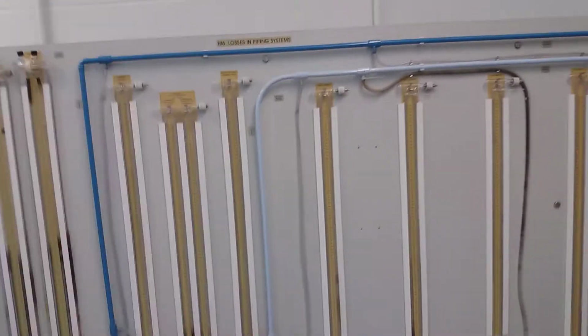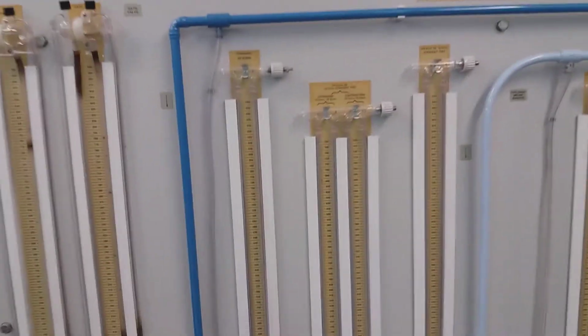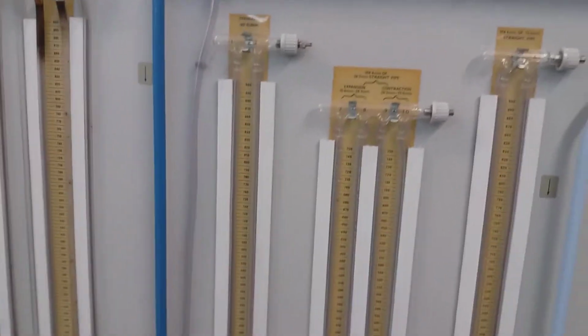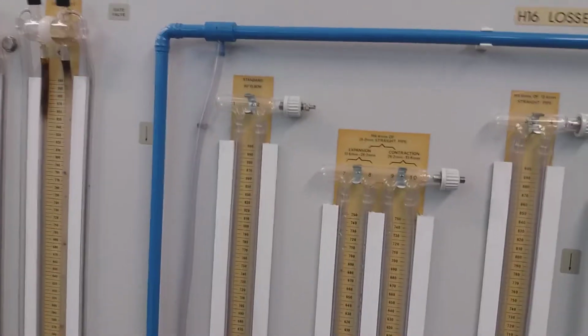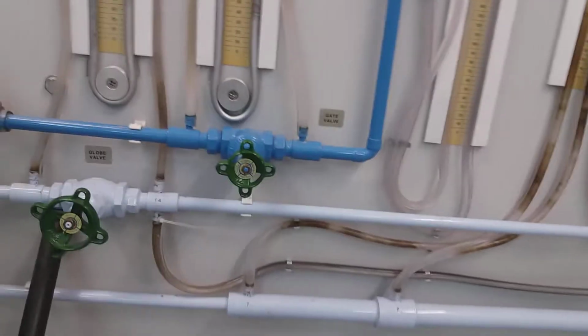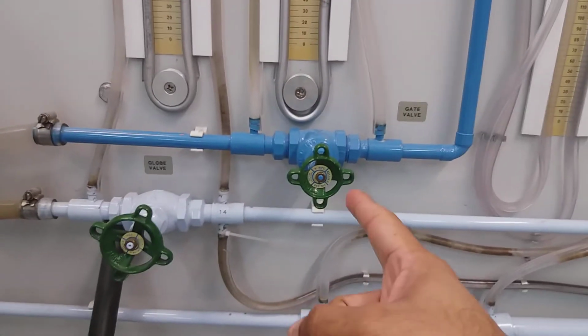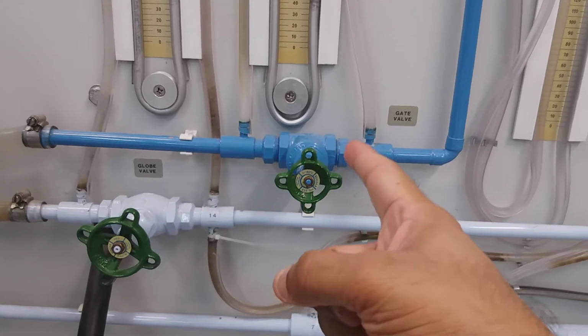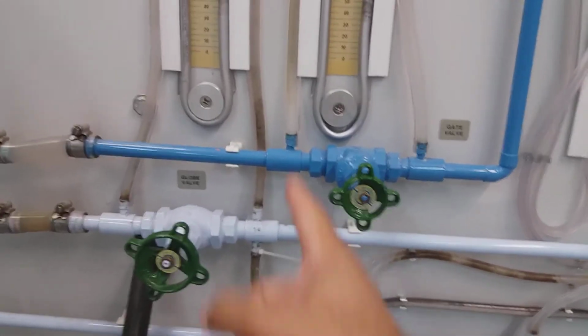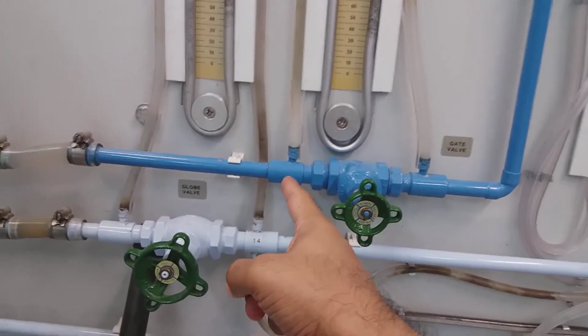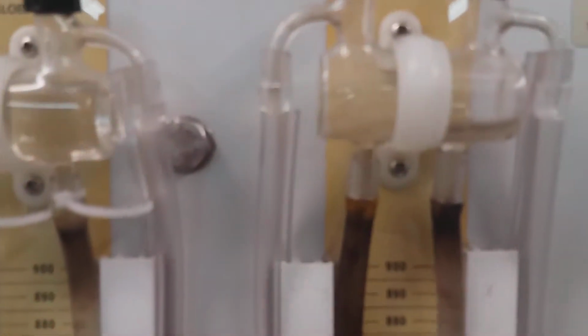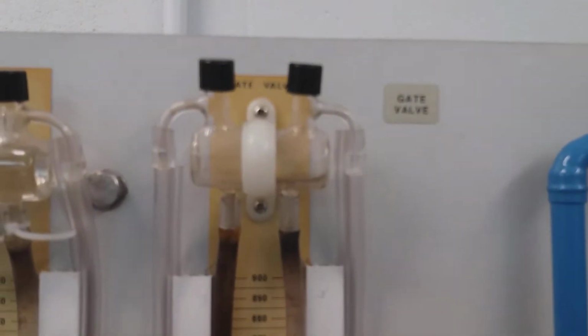We've got measurement points corresponding to each and every section of the pipe. For instance, we've got a gate valve here. The gate valve is the valve that regulates the flow of the system. The losses across the gate valve can be measured via the gate valve meter, which is right here. The measurement points correspond to millimeters of mercury.